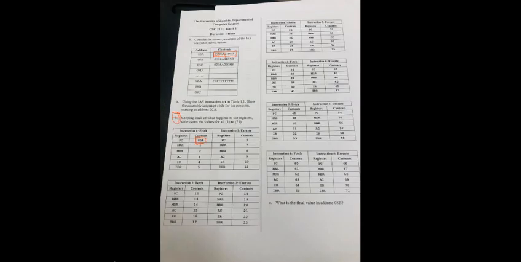In fact, let me bring it up on my device here, just so I can be monitoring. So 12, we have our program counter.